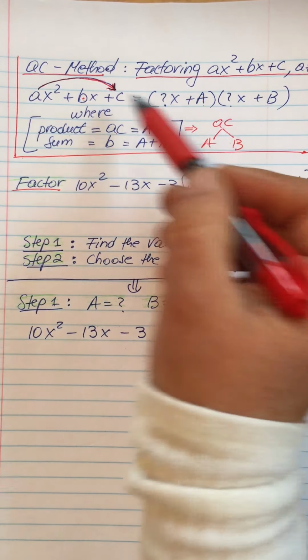Now, the first job is to find the values of A and B. If we can find those two values, then the trinomial is factorable. And we'll discuss later which method to use. Now, the first job is to find what is A and what is B, our numbers that we are looking for.